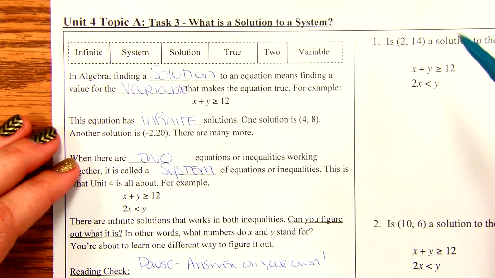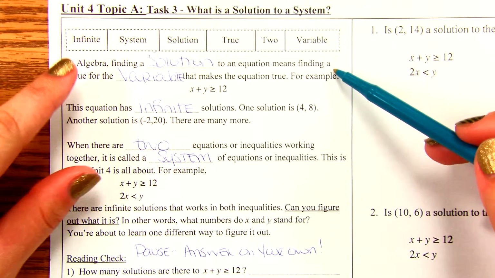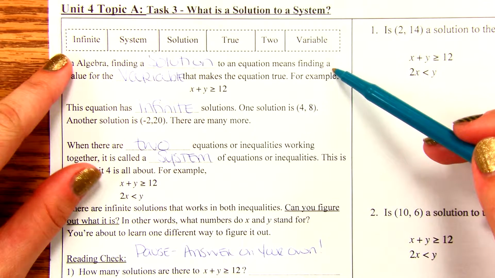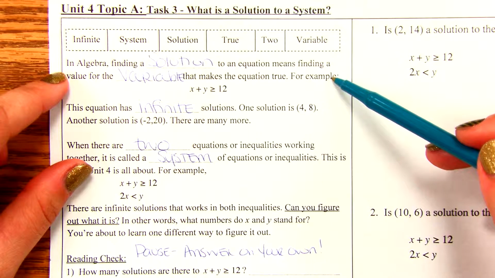Alright, so today we're going to talk about what is a solution to a system. So a little bit of reading. In algebra, finding a solution to an equation means finding a value for the variable that makes the equation true.